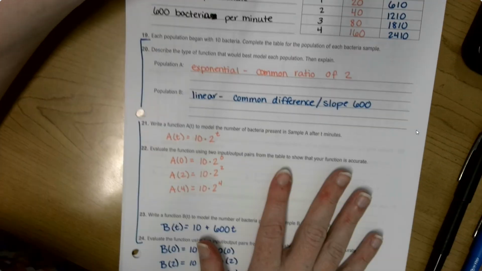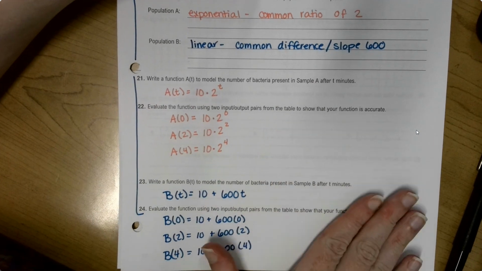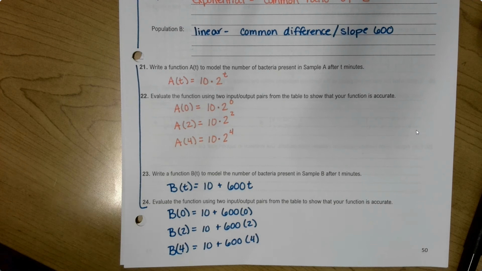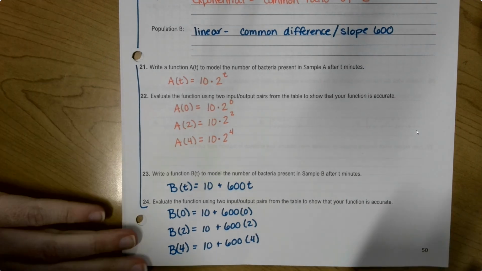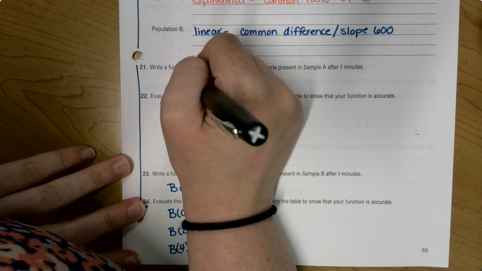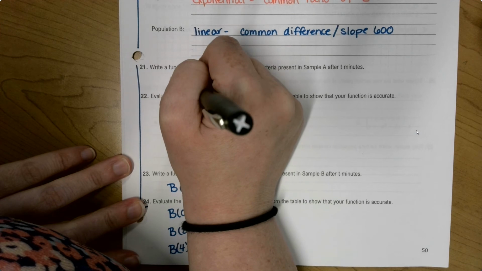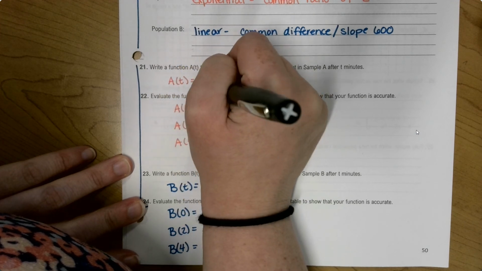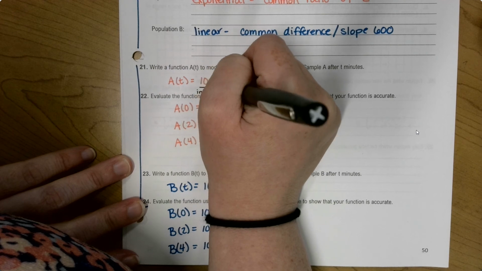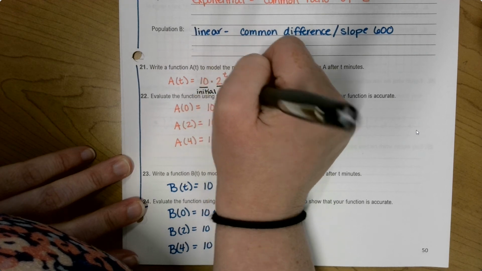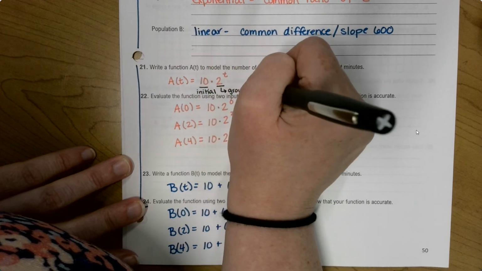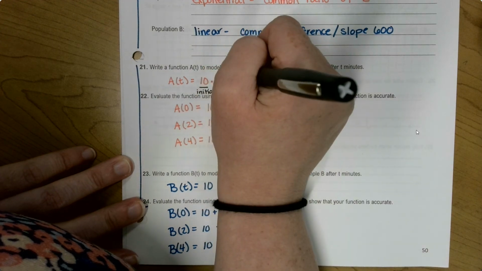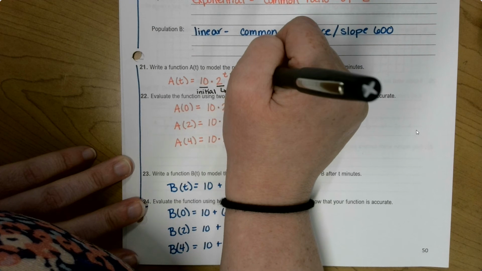21, write a function A of t to model the number of bacteria present in sample A after t minutes. So I don't know if you remember writing exponential functions, but we always have our initial value, our growth factor, or our common ratio, and then we have our exponent, or our input.